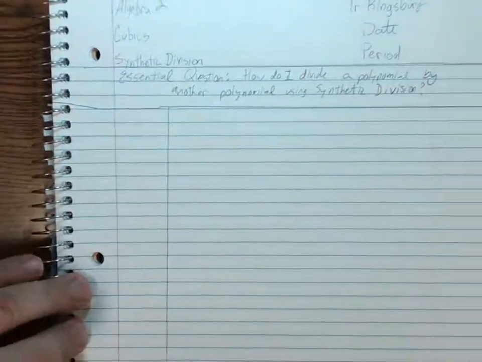I feel kind of dumb saying that, but that's what it is. We've talked about long division, which you guys have done really well on. I've been very impressed. So we've talked about that, and that's kind of the no holds barred, always going to work method. However, in certain cases, we can use a faster method, which we call synthetic division.